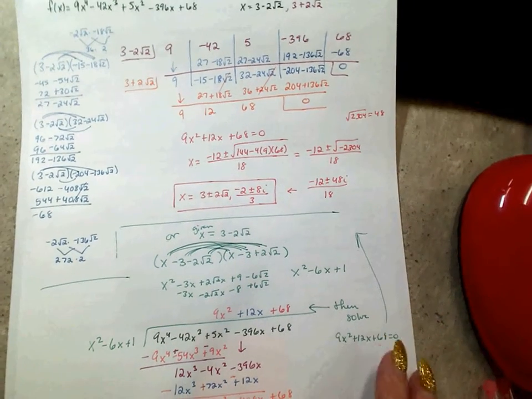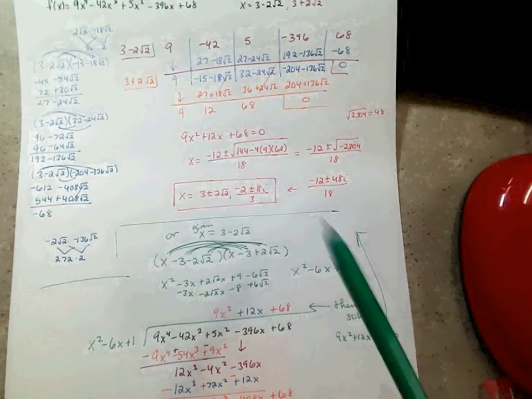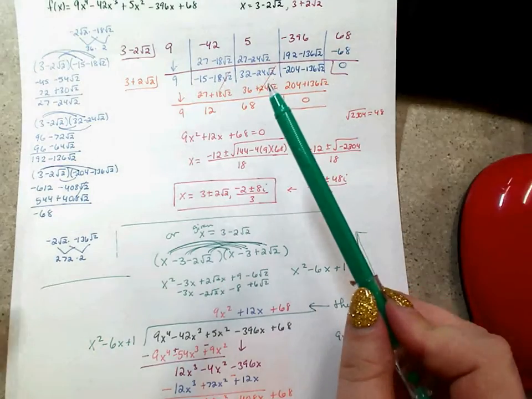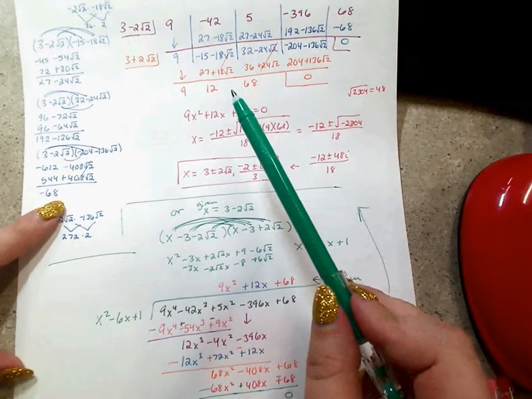You've got all this multiplication. Wait till it adjusts. You've got all this multiplication, and you can do them individually. It's always the first one that's a lot of work. The second one is pretty easy, and you get down to remainder 0. You're left with the quadratic.